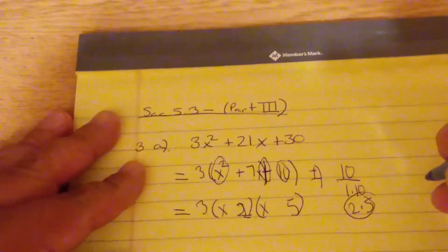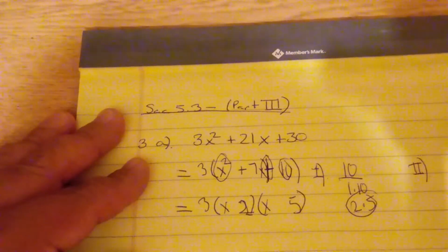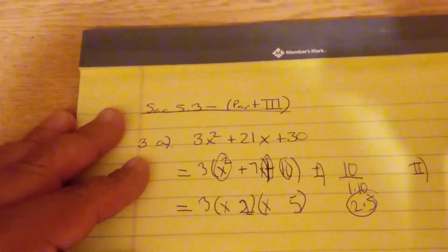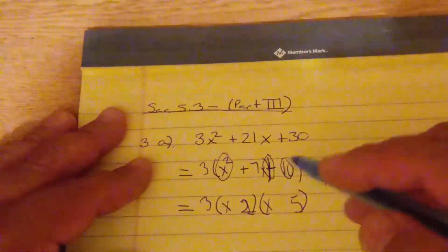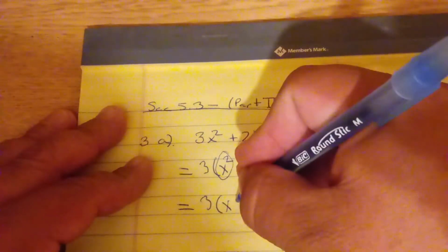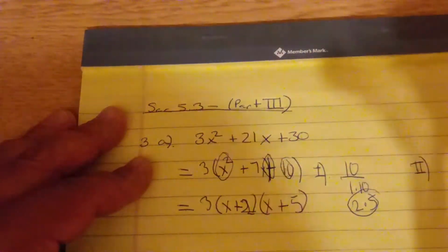Remember, it's a positive, so we're going to use the positive chart here. Since it's a positive, so it'll be either both are positive or both are what? Negative. Since the middle one is positive, we're going to choose the positive pair. So both of these are going to be positive.